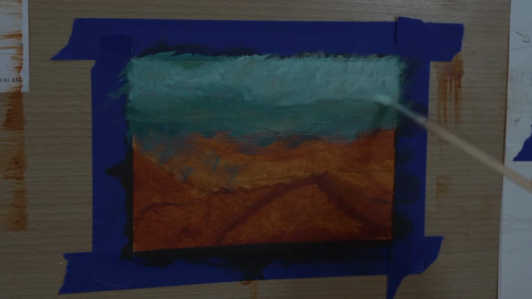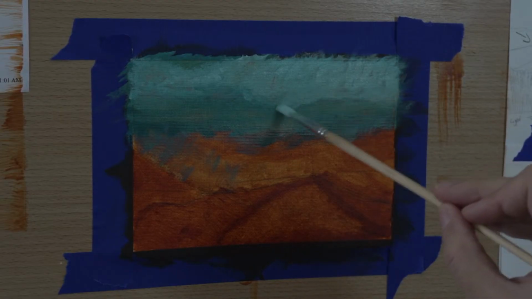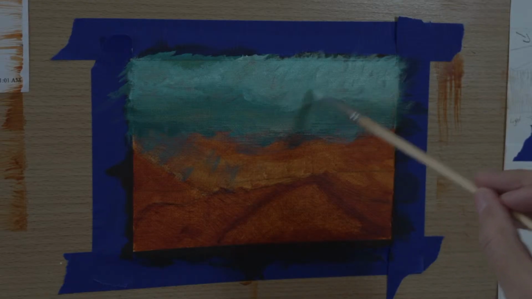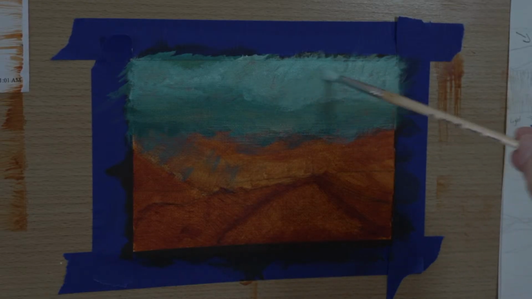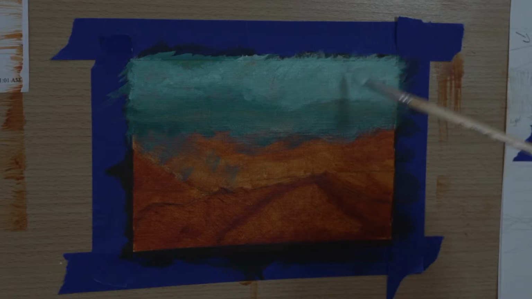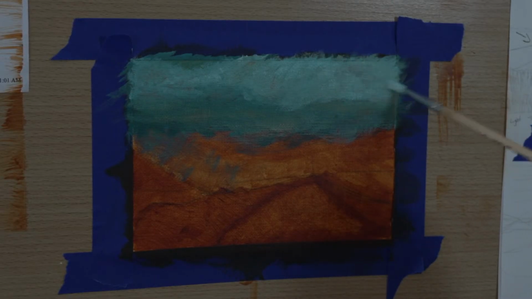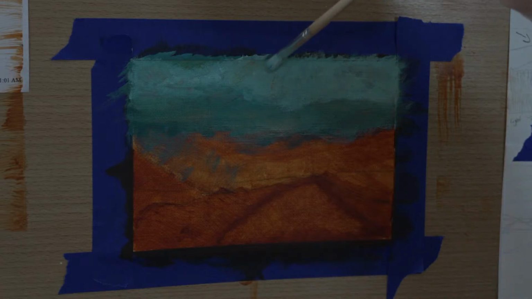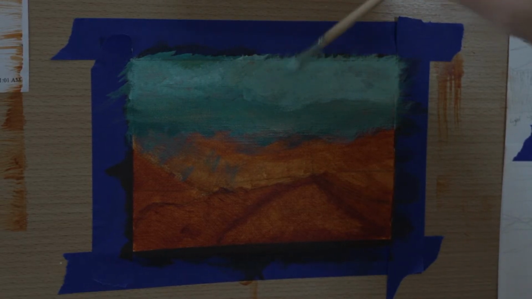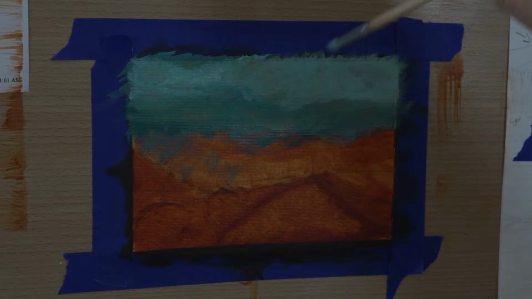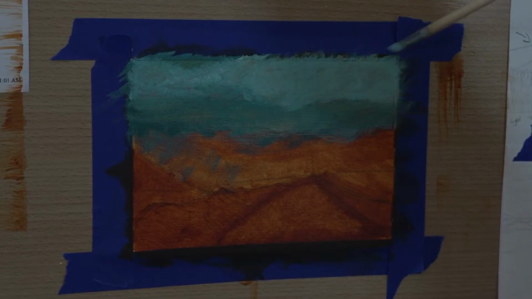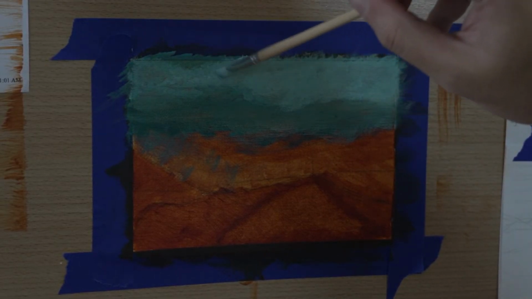Try to be mindful of where the sky and the clouds meet to create a much softer transition area, while trying to let some of the darker tones that we established come through as I paint, and letting some areas of texture come through. I'm already beginning to feel my brush begin to stick, which means the acrylic paints are beginning to get tacky and dry, which is good.